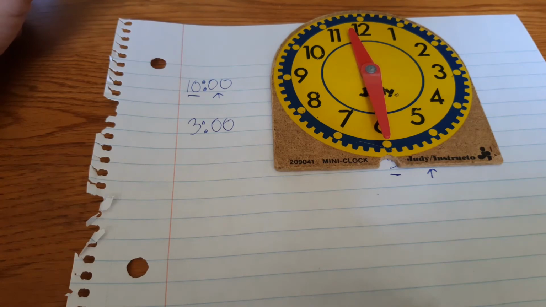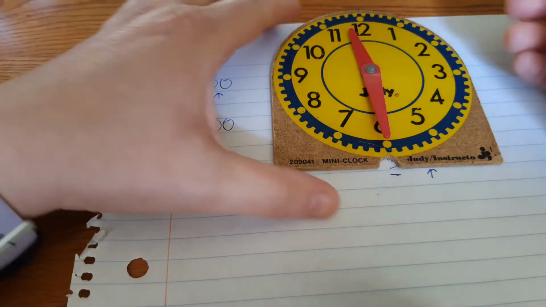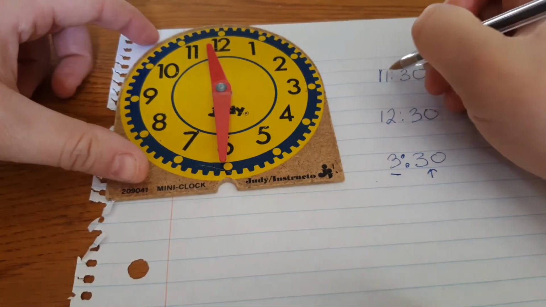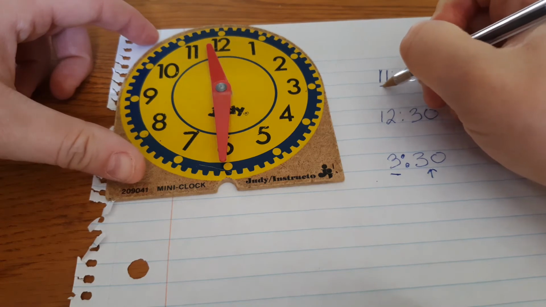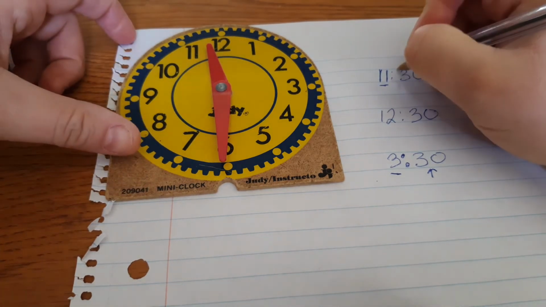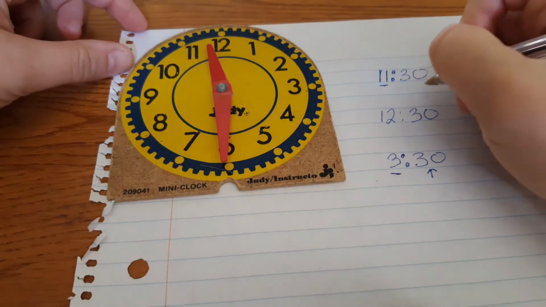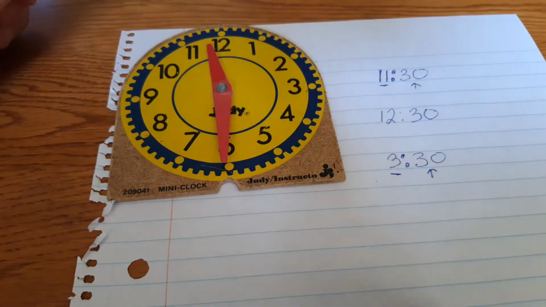So this is how 11:30 would look. And we would write 11:30 like this. We have our 11 first. That's our hour. We have our two dots. I'm going to make them a little bigger so you guys can see that. And then our 30. Voila. 11:30.